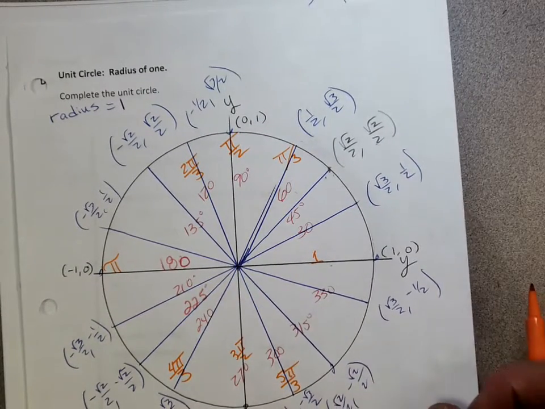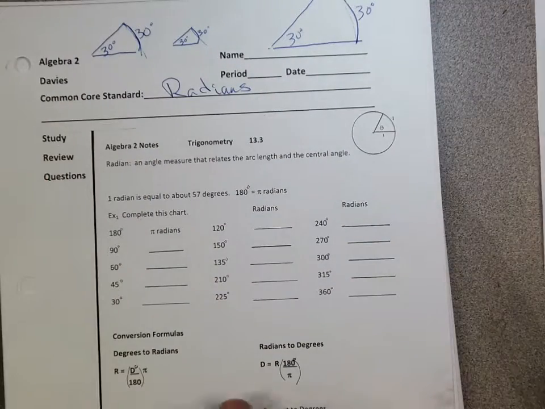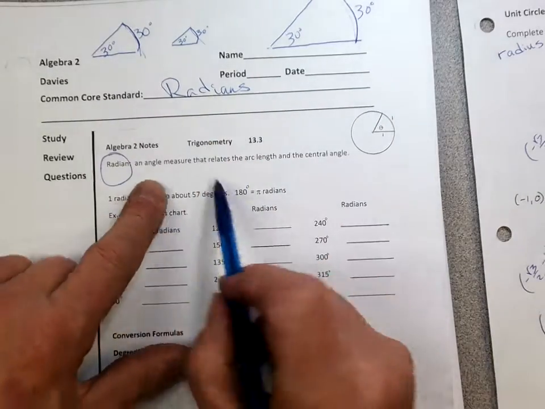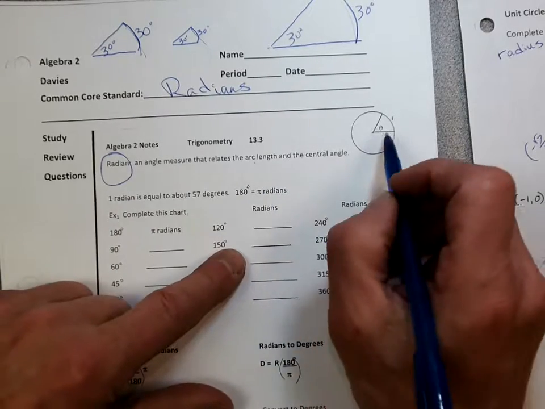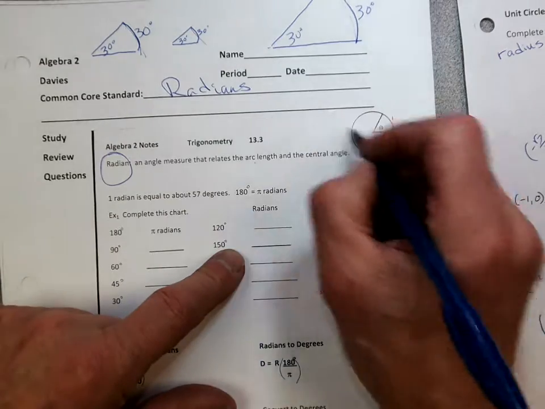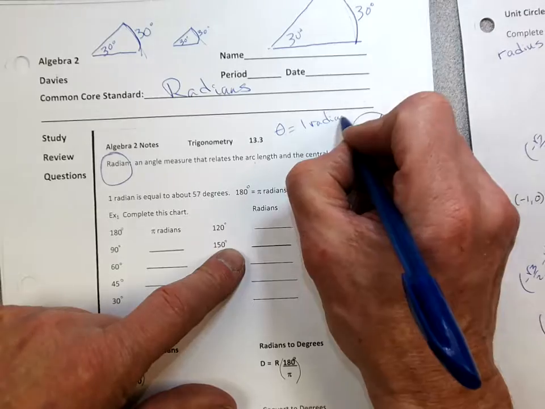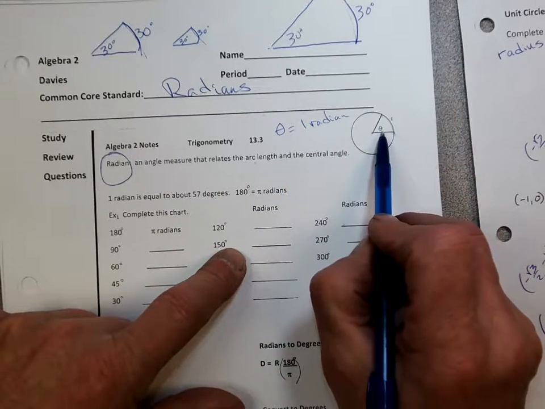So, let's go back to our notes. I'll put the circle back up, Grace. Radian is an angle measure that relates its arc length and radius, okay? If the radius is 1 and the arc length is 1, then this angle right here, theta, is equal to 1 radian. Okay, that's the definition of a radian. The angle itself is 1 radian.